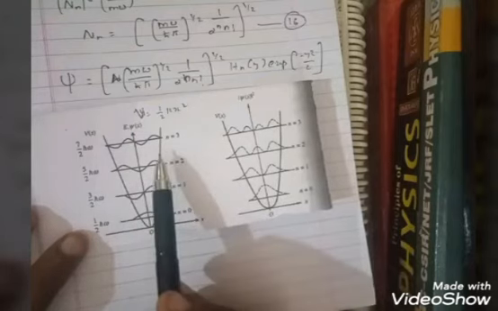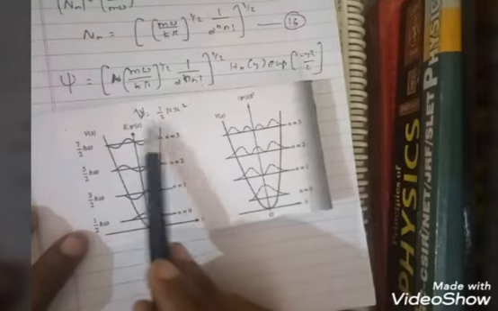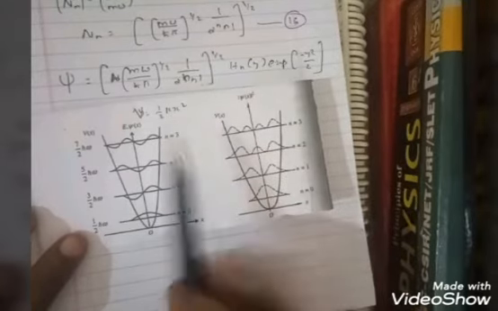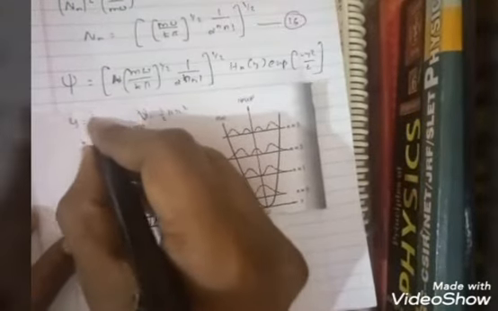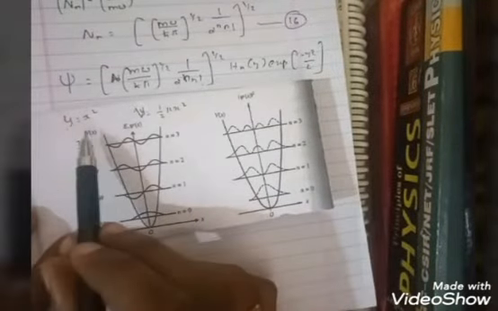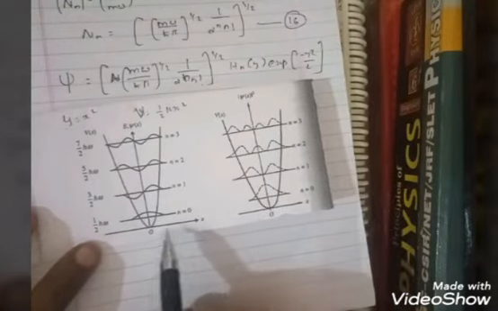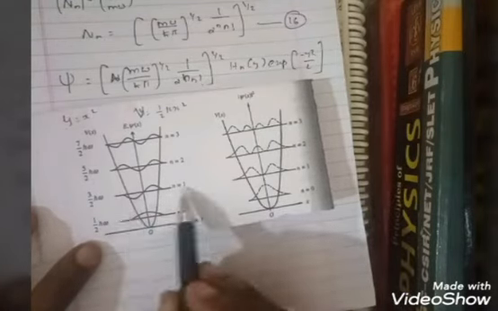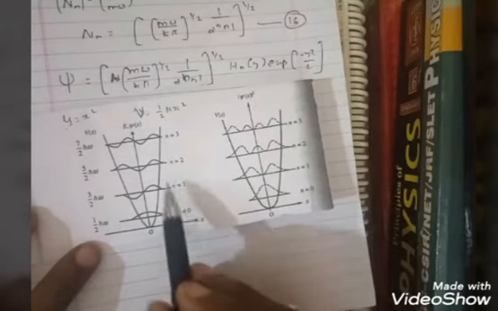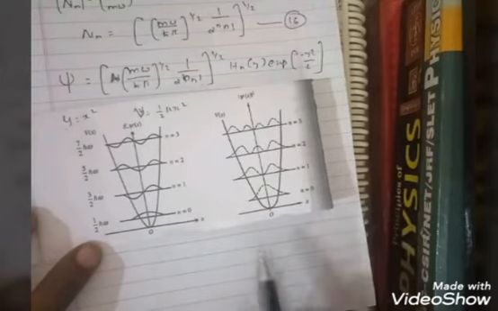This is a parabolic curve because you have V equals half kx square as the equation for the potential, and this is similar to y equals ax square, which is the simplest parabola. And you can see that these horizontal lines here represent the energies corresponding to n equals 0, the ground state, and the first, second and third excited states.